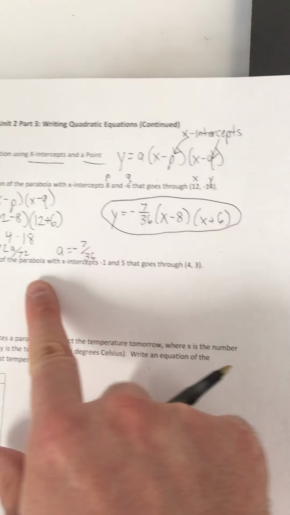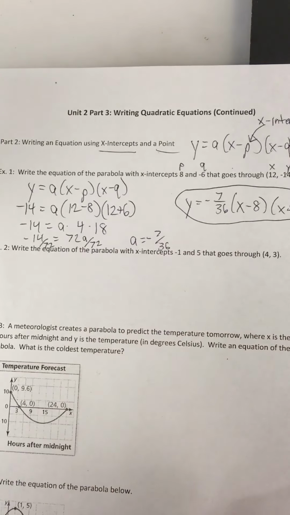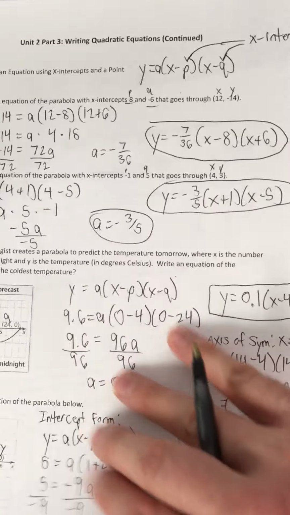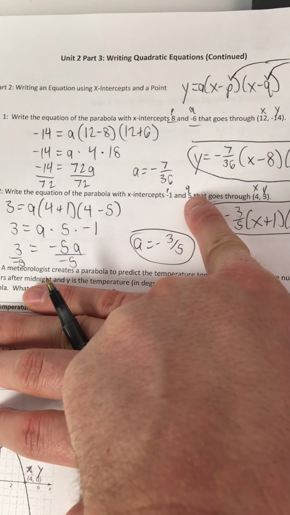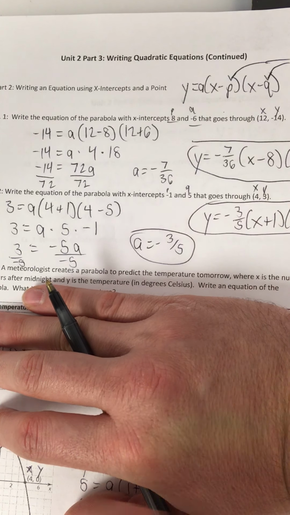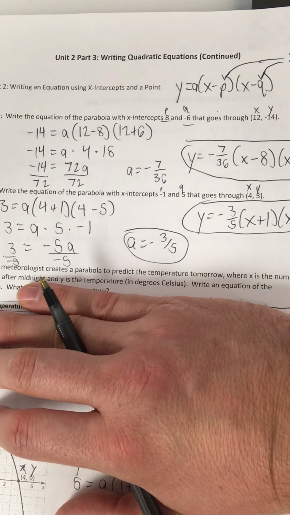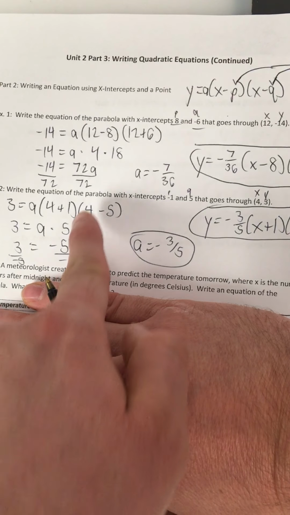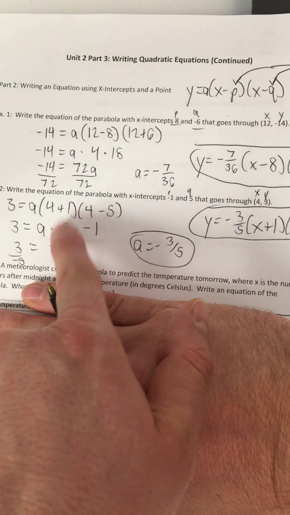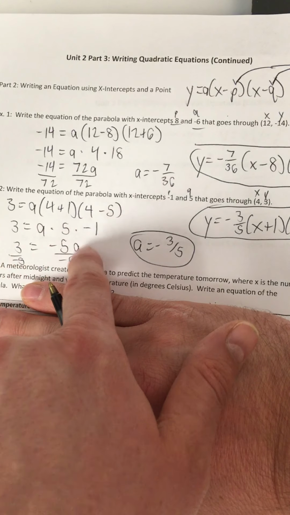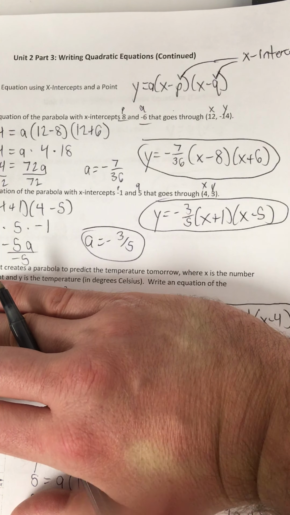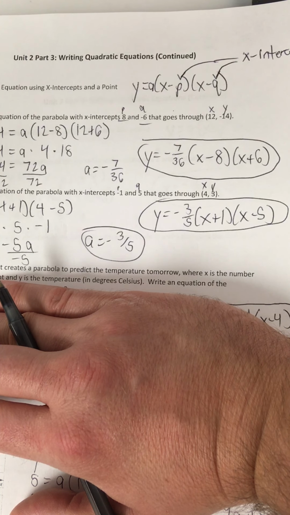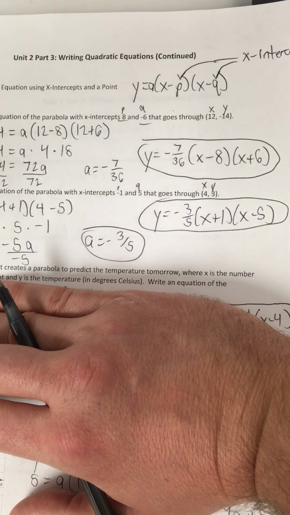All right, why don't y'all try example 2 now? Pause the video, try to do example 2. Okay, example 2, the a value should be negative 3/5. So if you plug in, again, negative 1 is p, 5 is q, x is 4, y is 3. So plug it in like that. You're solving for a. So 4 plus 1 is 5, 4 minus 5 is negative 1. 5 times negative 1, we get 3 equals negative 5a. Divide by negative 5, we get a equals negative 3/5. So my equation is going to be y equals negative 3/5, x plus 1, x minus 5. Okay, I hope that makes sense.